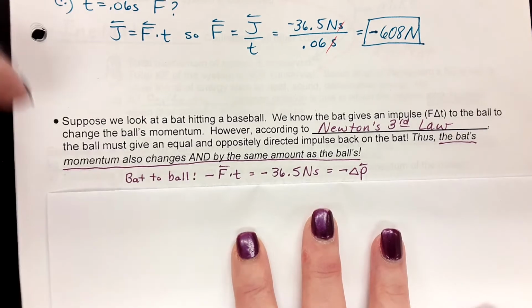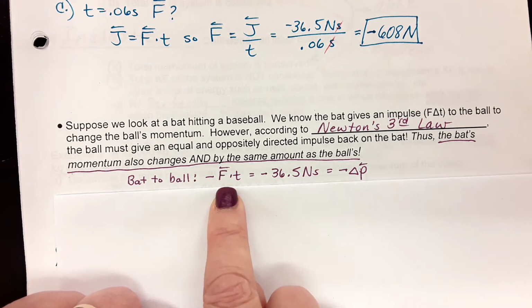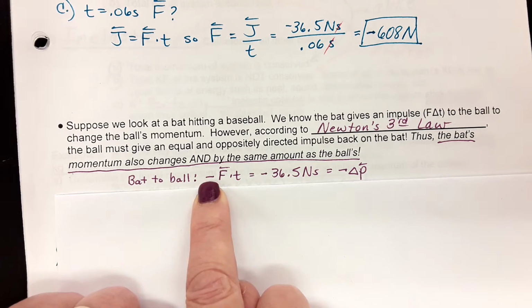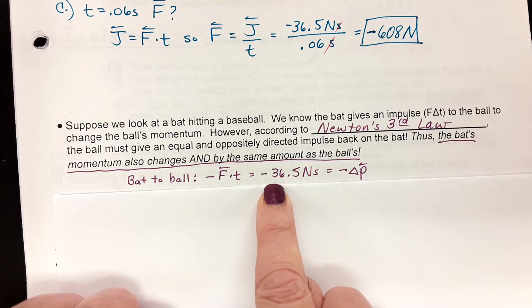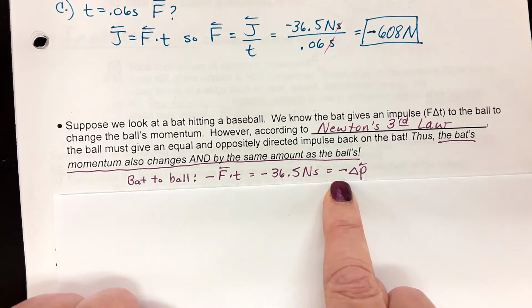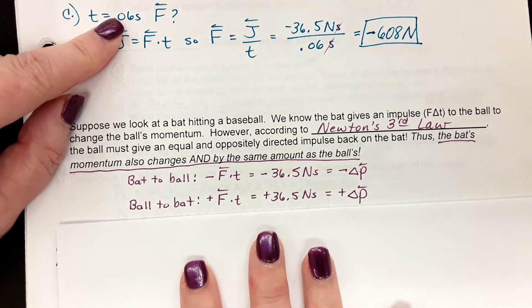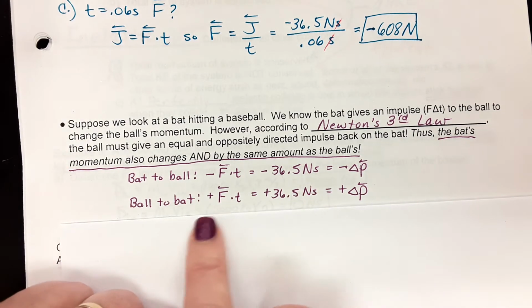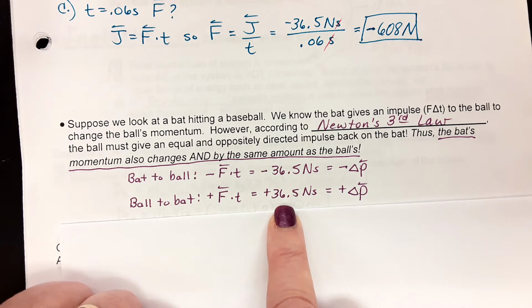So here it is. The bat applies an impulse to the ball. If we take that to be the negative direction, because from the bat towards the pitcher was the negative direction, then the ball's momentum changes by a value of negative 36.5 Newton seconds. But likewise, the ball applies an equal and oppositely directed impulse on the bat. So the bat's momentum also changes, but by the positive value.